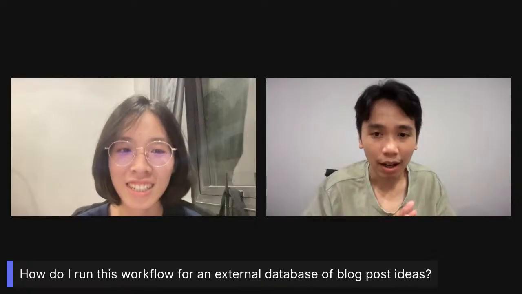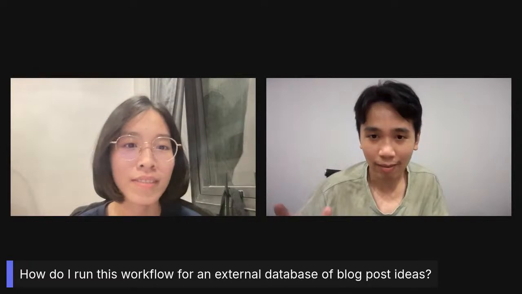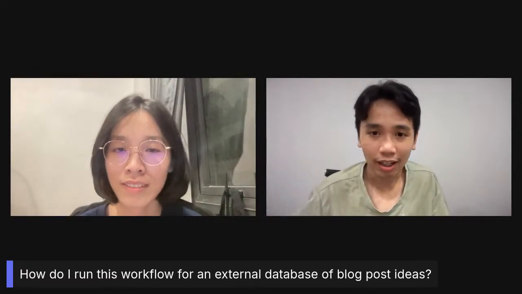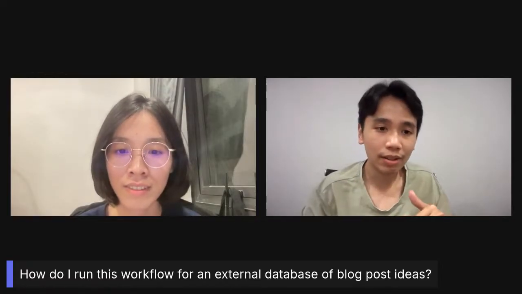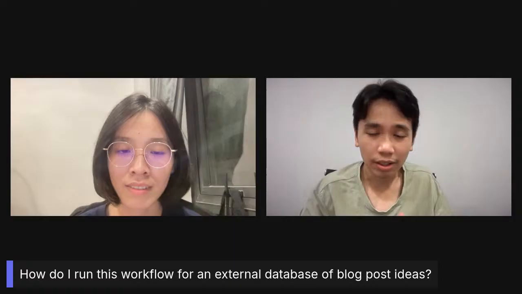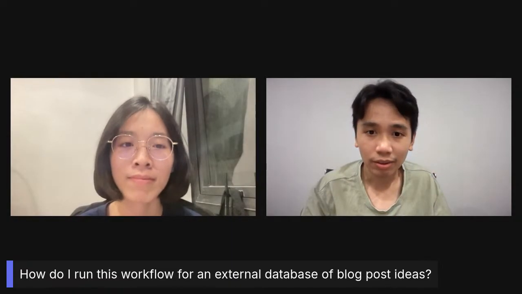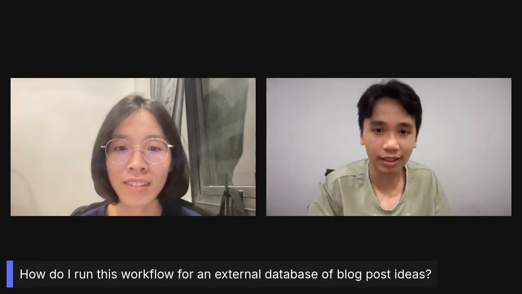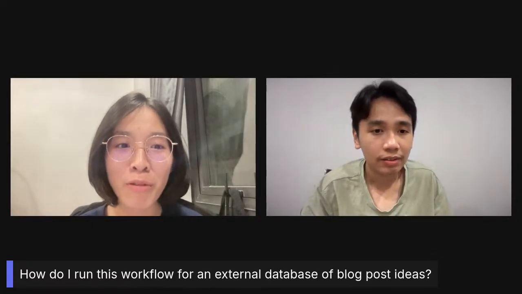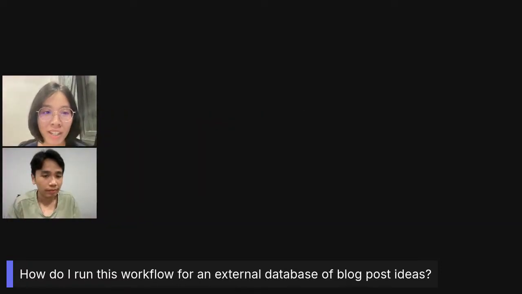But if you have a database in a more sophisticated way, where we have the idea but also the search intent or target audience or anything else in a Google Sheet, for example, you can use, for example, Make or Zapier to trigger the workflow to run based on those ideas. Yeah, let me share my screen with you guys to show you the bulk run feature on MindPal, so you know the feature Tuấn is talking about.